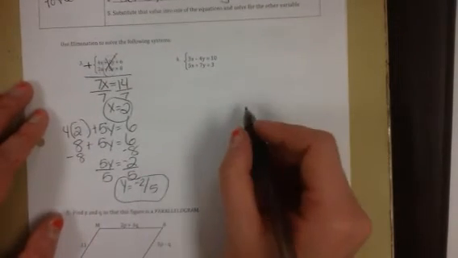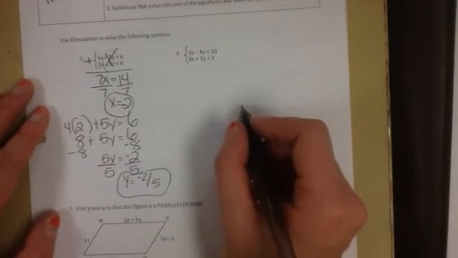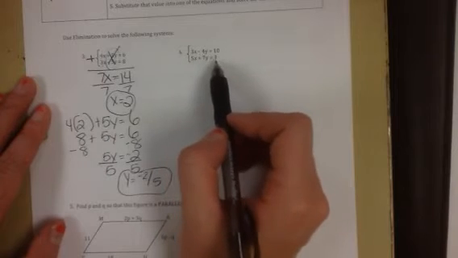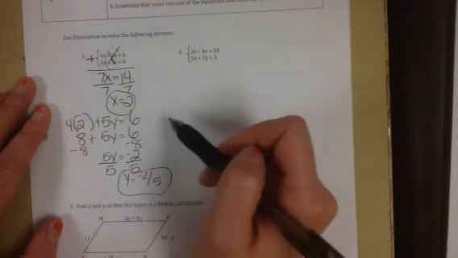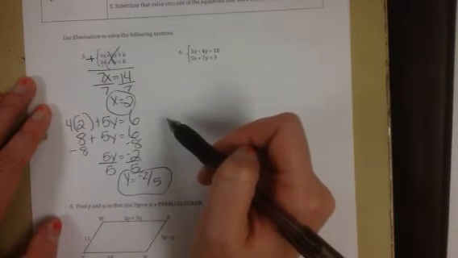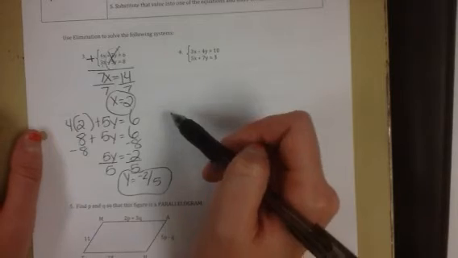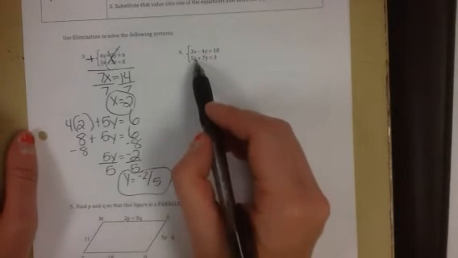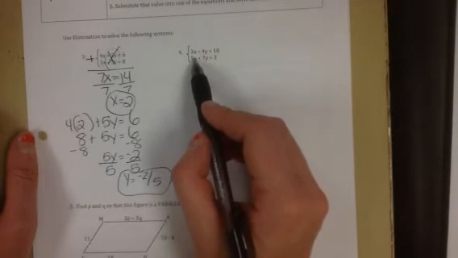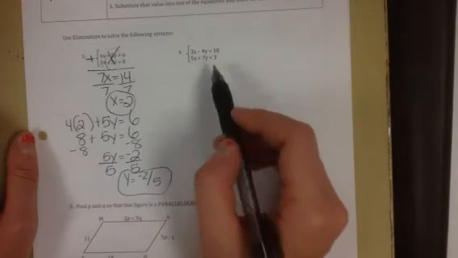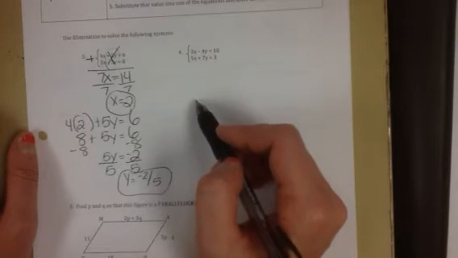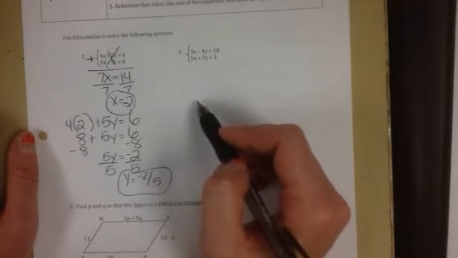And then our fourth example. Notice we have 3x minus 4y equals 10 and 5x plus 7y equals 3. They are already in standard form, so ax plus by equals c, so we don't need to do any rearranging there. But notice that our x variables, they're not multiples of each other, 3 and 5, not multiples, negative 4 and 7, not multiples. So you're going to just have to choose one that you want to make multiples of each other.